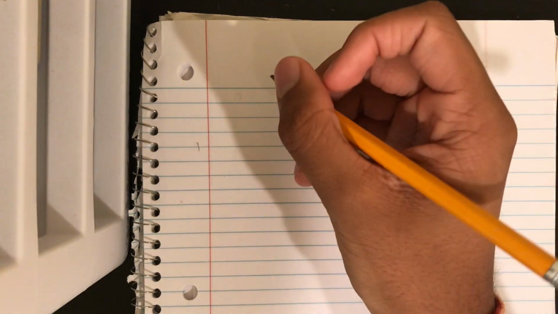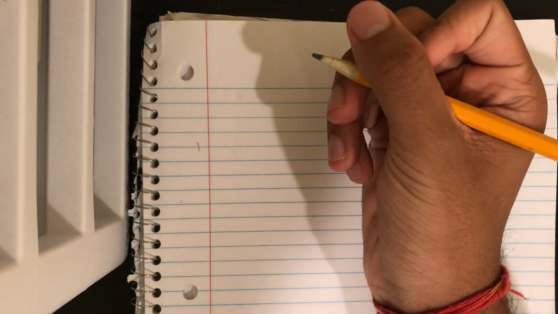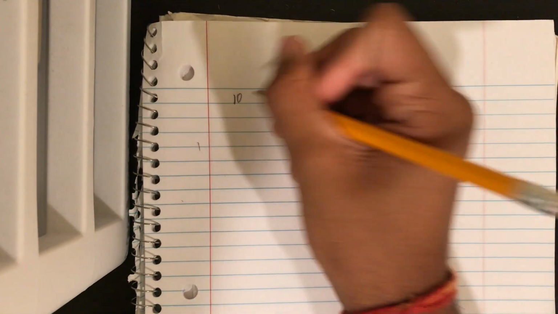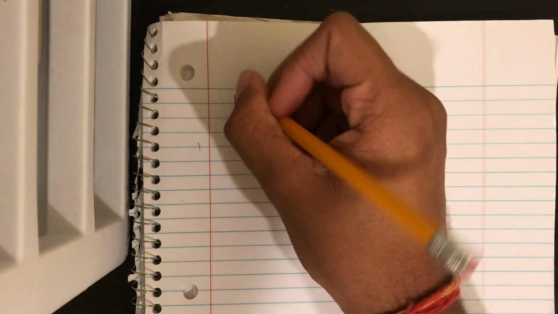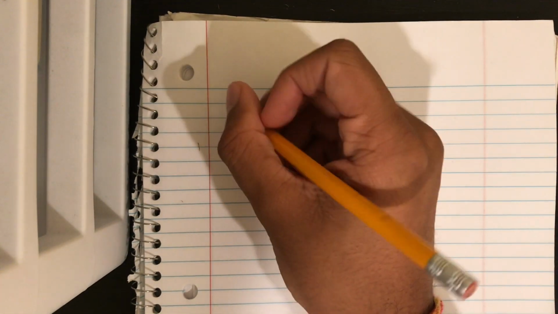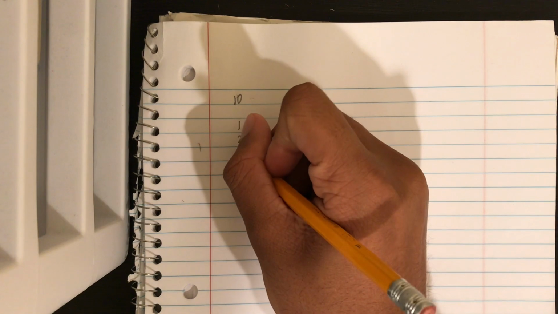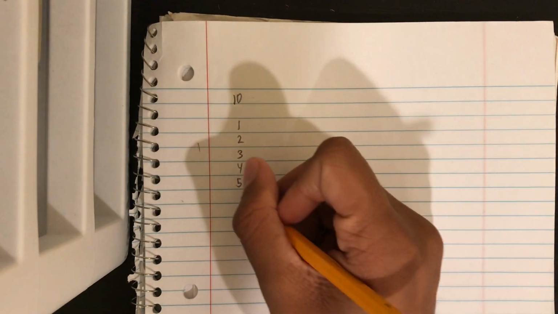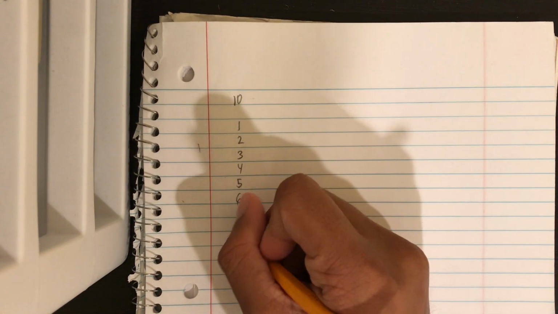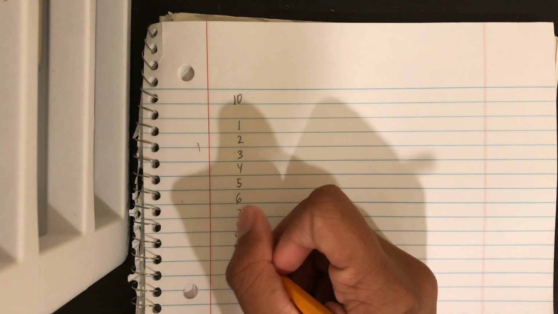And let's begin. So what is a base system? A base system is simply a notation we use to note down a number. So for example, let's say we have the most common base used, base 10, also known as the decimal. The base 10 has the digits 1, 2, 3, 4, 5, then 6, then 7, then 8, then 9, before finally repeating into 10.